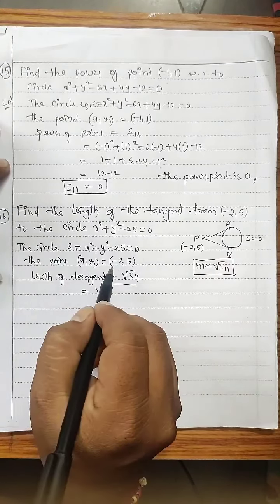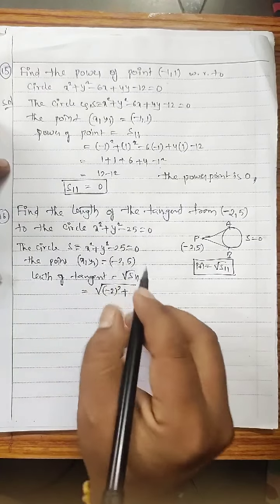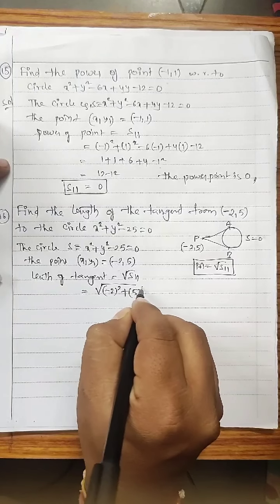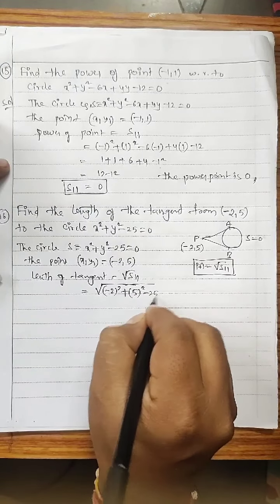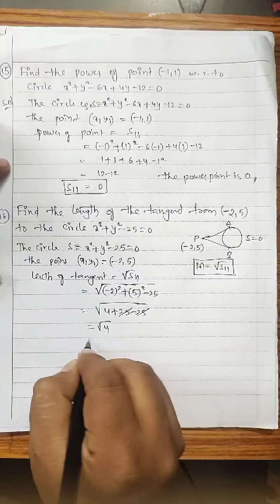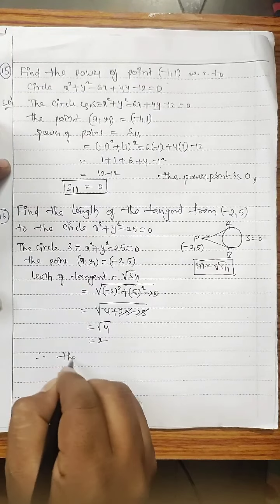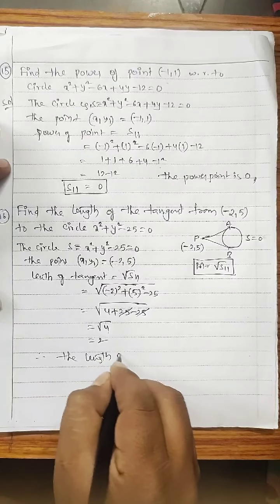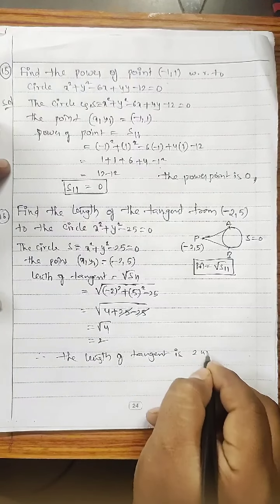We get root of (-2)² + 5² - 25. The root of 4 + 25 - 25, they get cancelled. We get root 4, which is 2. Therefore the length of tangent is 2 units.